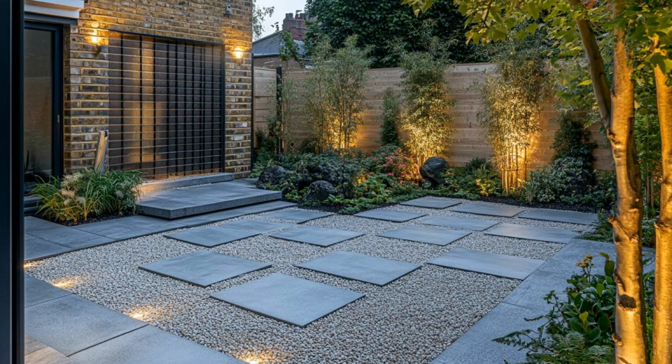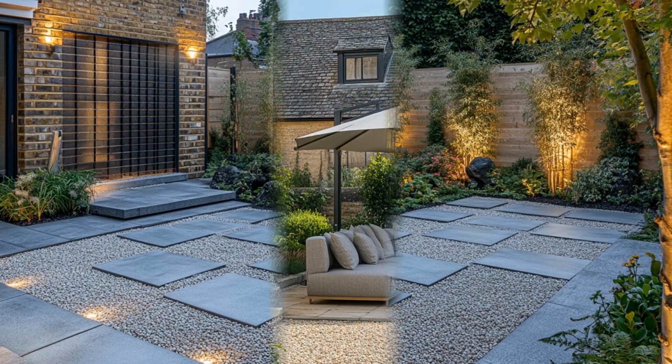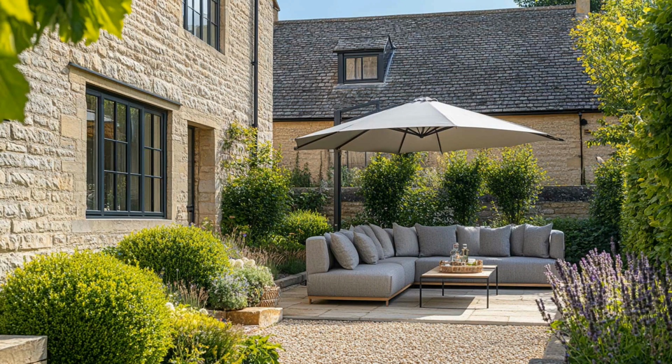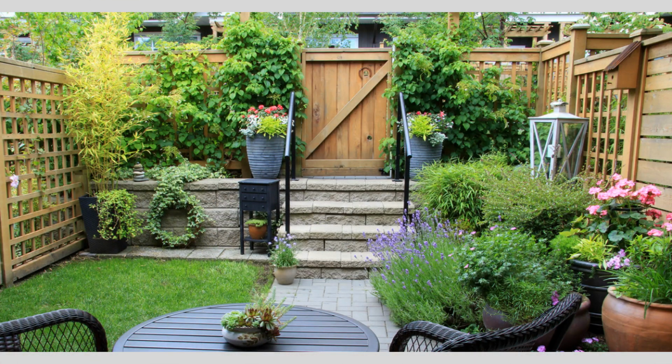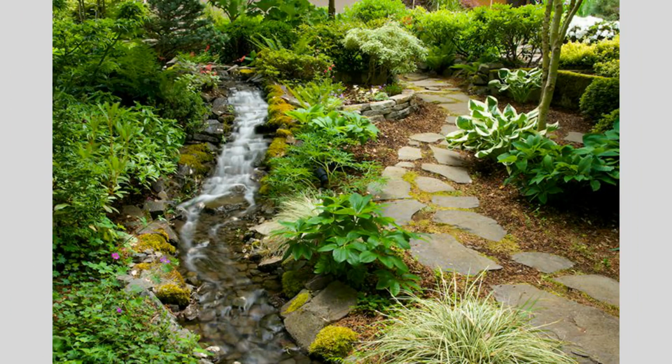31. Sustainability practices, permaculture principles, incorporate permaculture practices for a sustainable garden that mimics natural ecosystems. Organic gardening, avoid synthetic chemicals and focus on organic methods for pest control and fertilization.